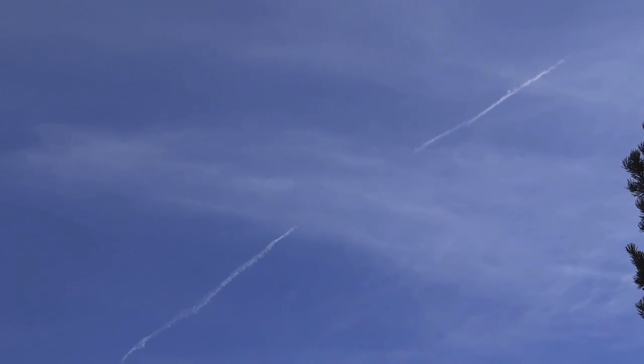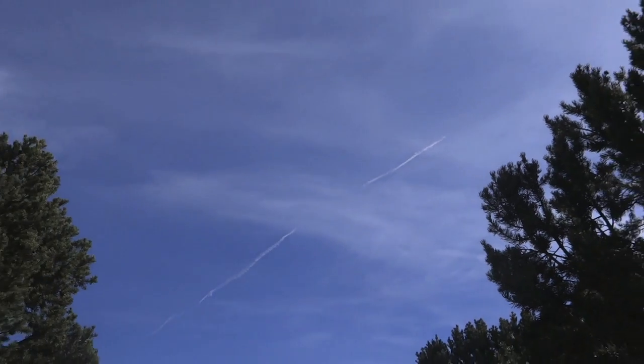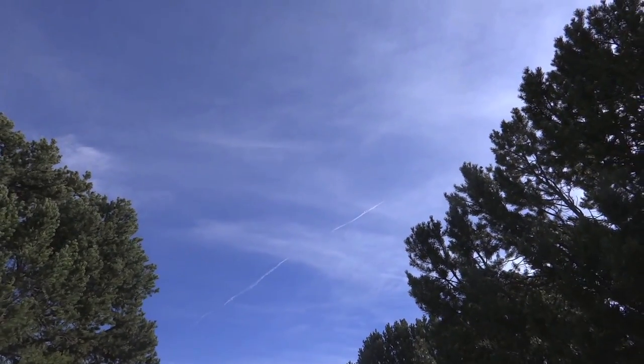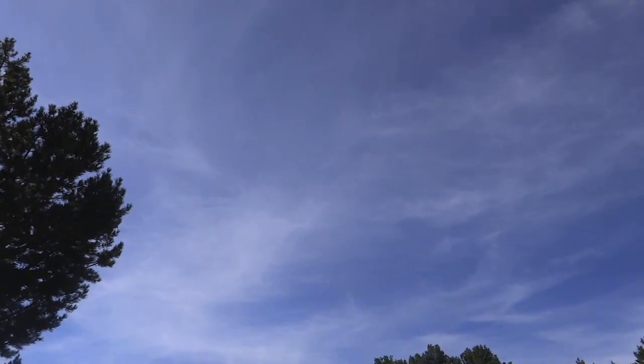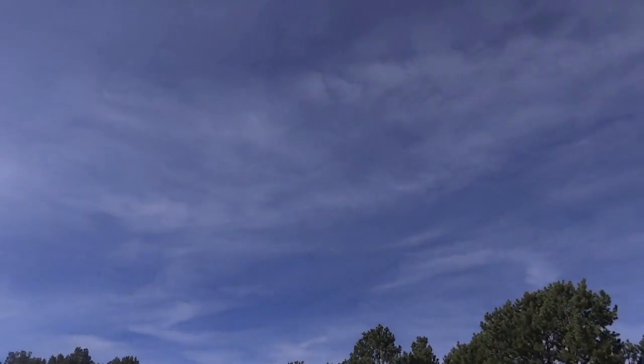Morning, everybody. All Saints Day, 1 November 2012, Southern Colorado. And I want to start today with a discussion of what is cloudy. What is the definition of cloudy? When is the sky cloudy and when is the sky clear? Because there are different definitions of what is a cloudy sky.